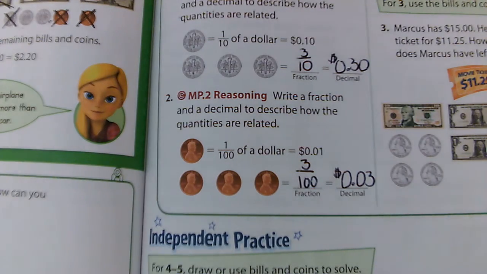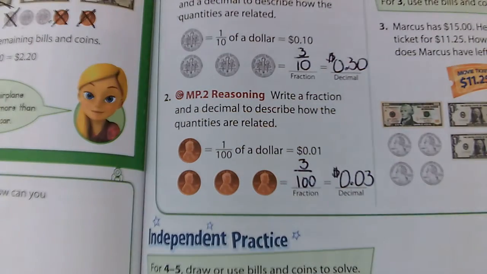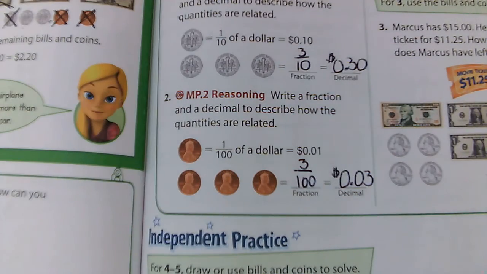Okay? So now you're going to do the rest from 3 to 12 on those 2 pages. And again, guys, if you have any questions, please let me know. I am more than happy to help. Just let me know if you need anything.